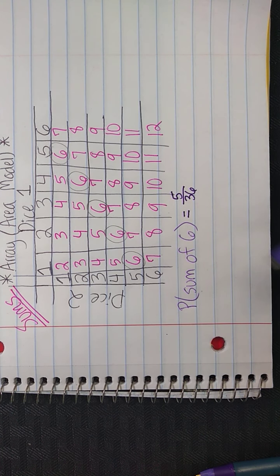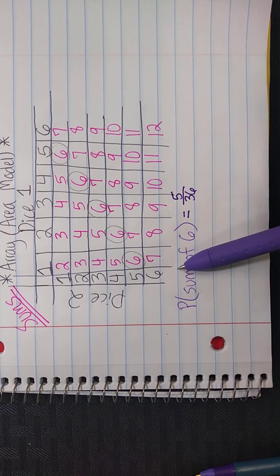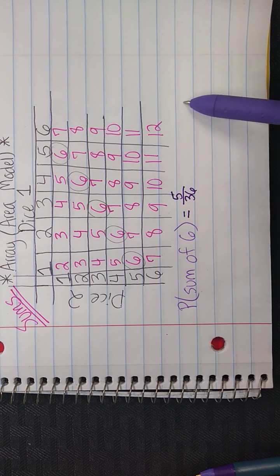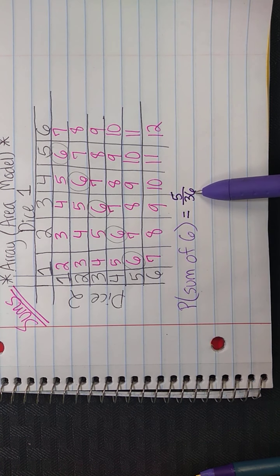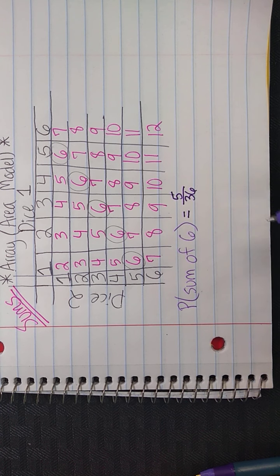Well, you know you're a mathematician. You can't stop there. We need our statement, fraction, decimal, percent. Do not grab a calculator. You should, as a 7th grade honors math student, be able to tell me 5 out of 36. If you need to, pause the video so that you can give me this probability. Give me this fraction as a decimal.